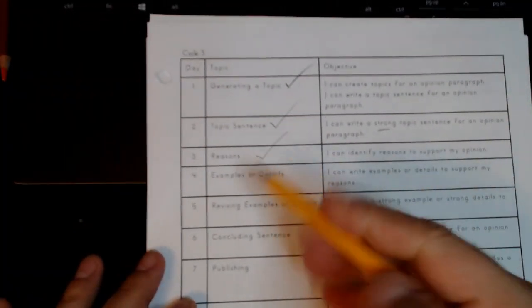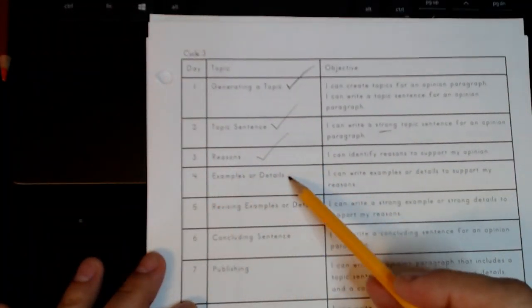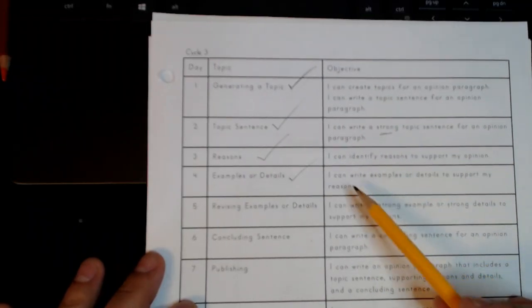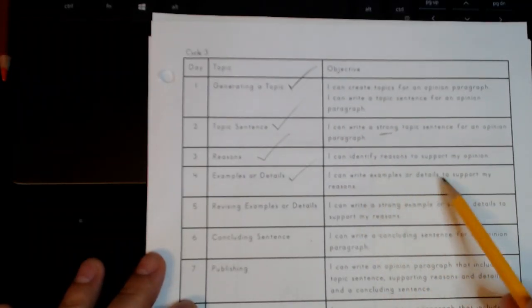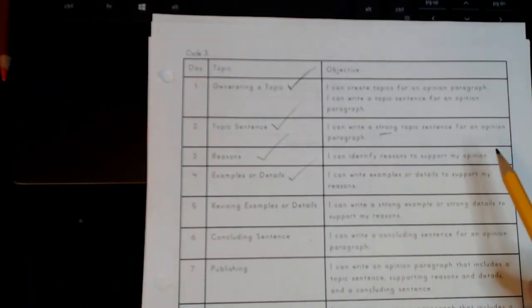Today is step 4, examples and details. Let's check that off. Today's objective: I can write examples or details to support my reasons. Now, this is a very important step because, as I stated before, everybody can have an opinion, but without actually having a reason or example or a detail to back it up, it just kind of falls flat.